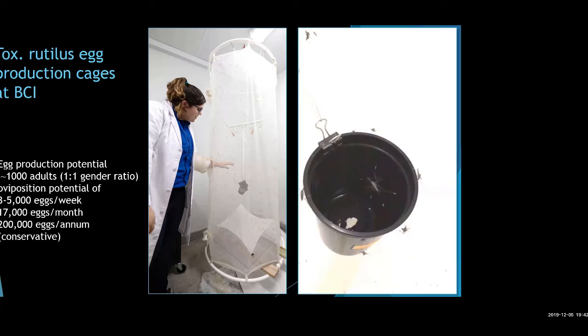There is a seasonal fluctuation. So in April, May, and June, you will get probably close to 6,000 or even more per week. And in August and early September, that number will probably drop down to 3,000, even if you keep that number of 1,000 adults steady in the cage.